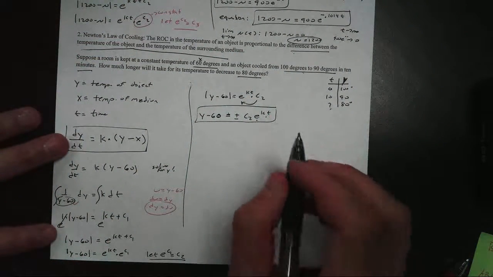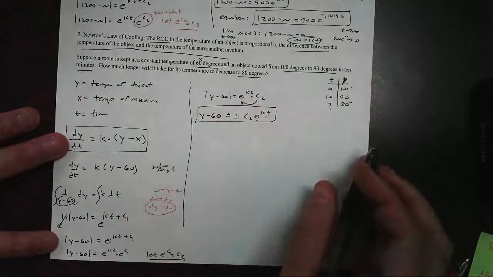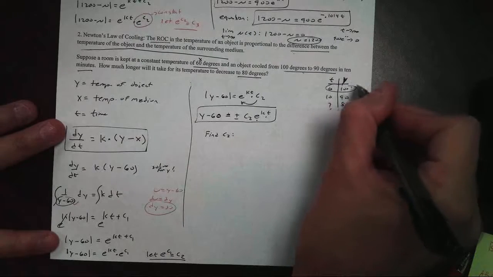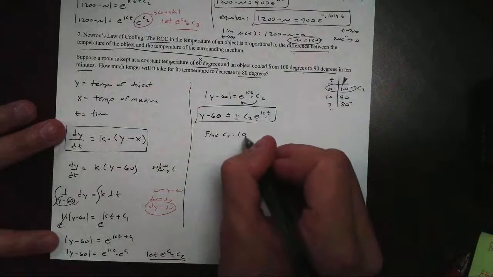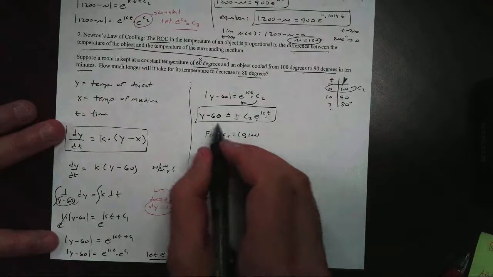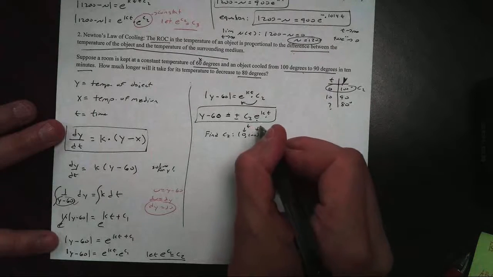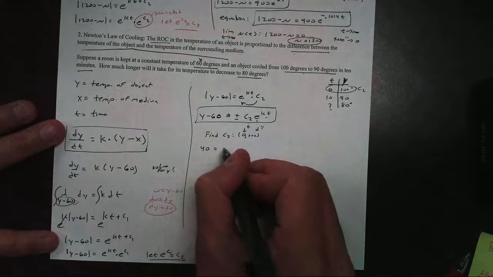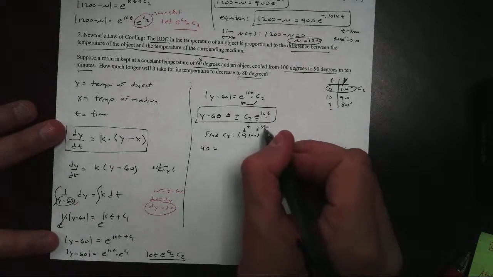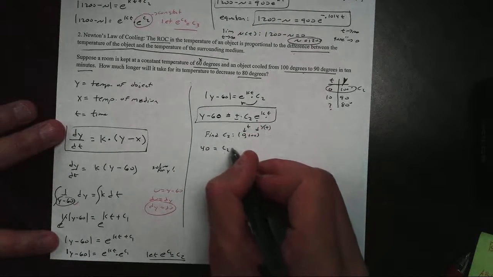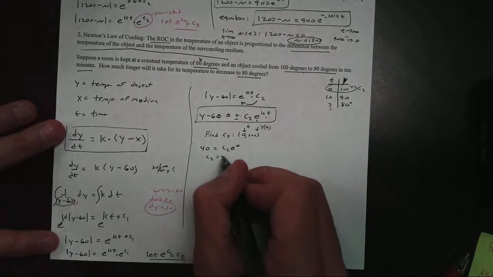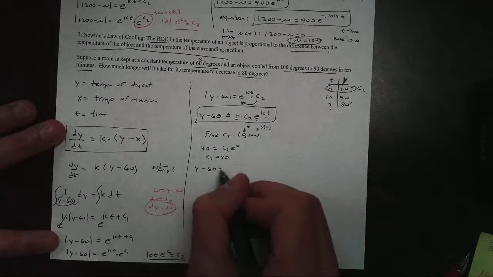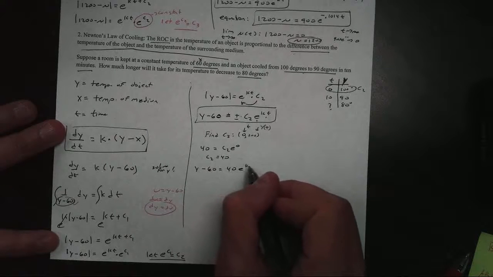Now we've got to find C and K. To find C2, I use my initial condition, (0, 100). Plugging it in, remember this is T and there's Y. So we're going to get 40 equals, again, I want positive Y, so I'm going to pick the positive C2, e to the 0. So C2 is 40. So right now our equation is as follows. Y minus 60 equals 40 e to the kt.